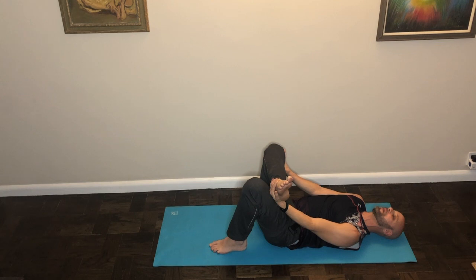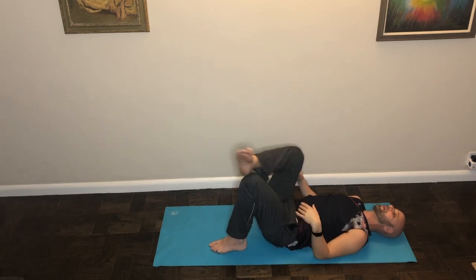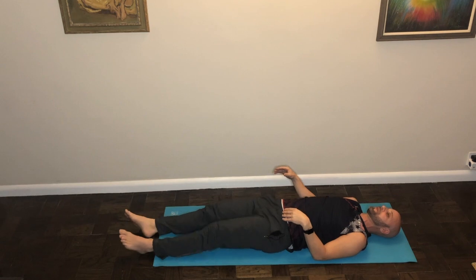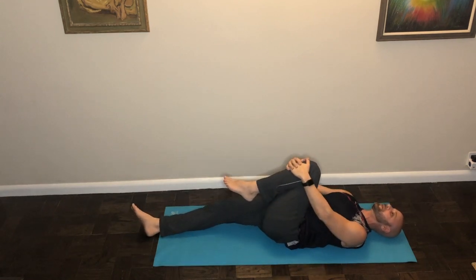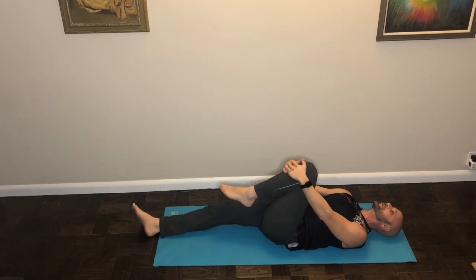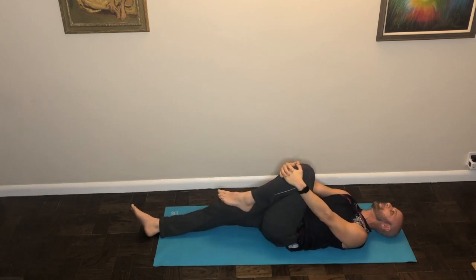Great. And then we're going to go ahead and do the other side. Knee to the opposite shoulder. Just 10 light impulses just to warm it up a little bit.